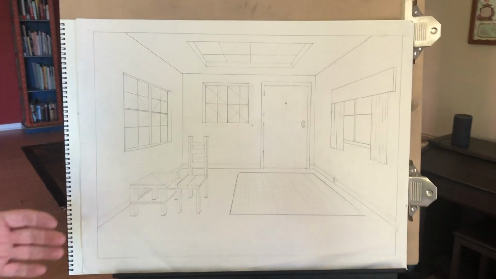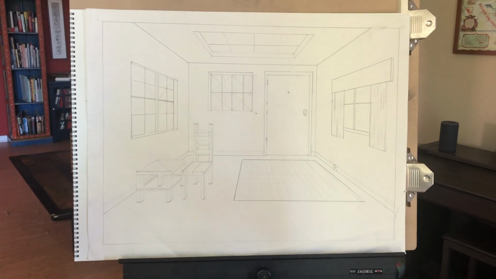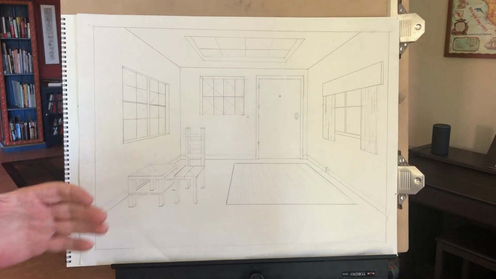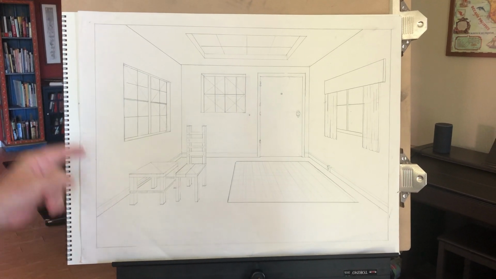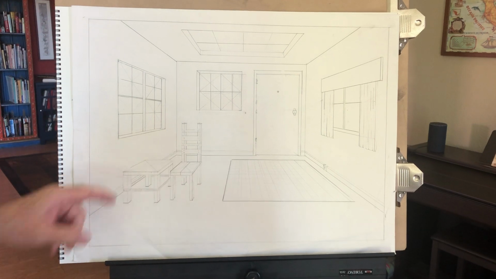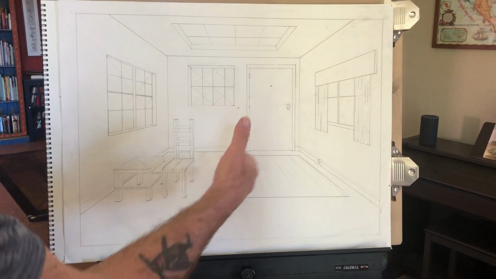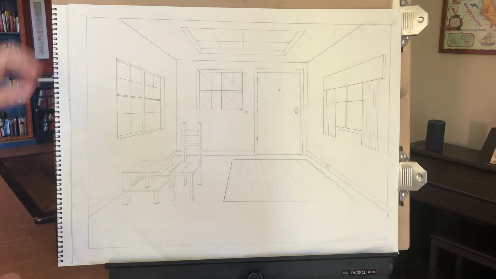So it can be a process of elimination when you're constructing a table and a chair, or the door or the window or what have you, knowing you're going straight up and down, across, or to the VP. And you've already drawn a table and chair from last week's exercise. So this is a simple basic room with a table and chair put into it.